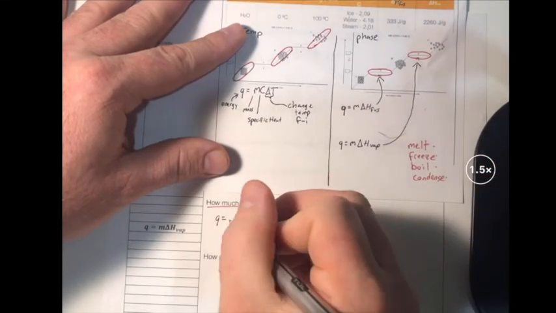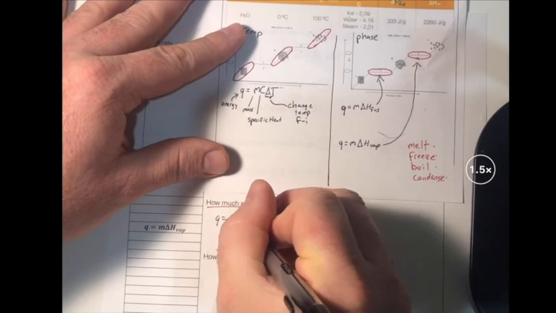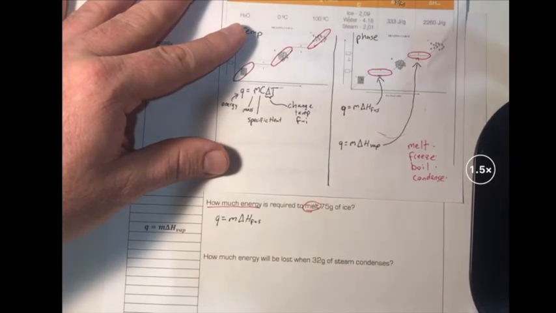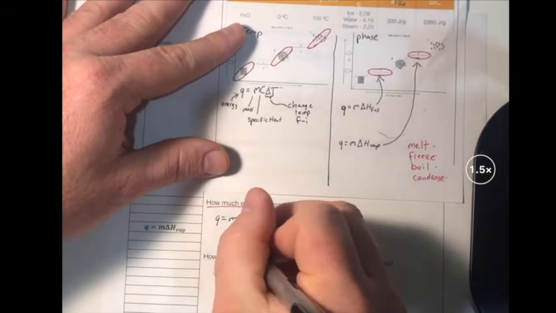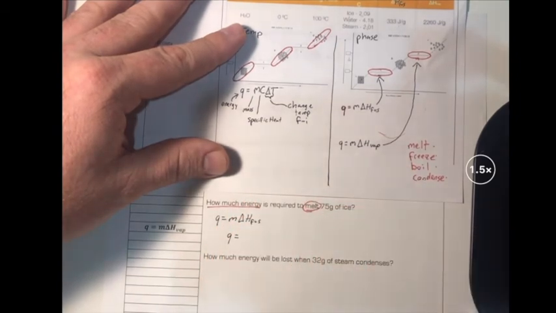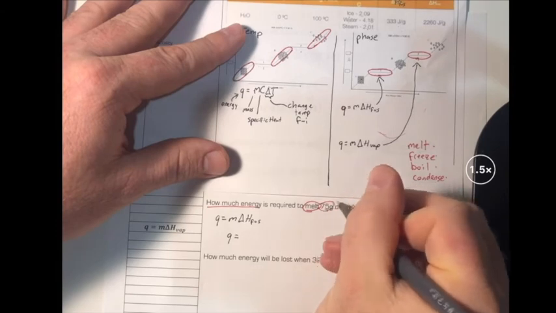So let's go and put M, delta H fusion. Great. Let's go ahead and plug in our values. Q equals our mass, which I did not mark right here, but I should have.